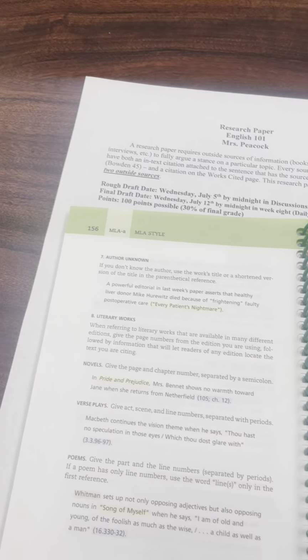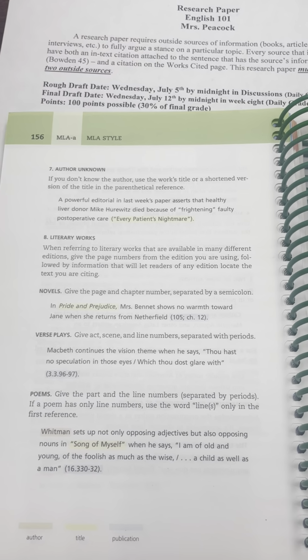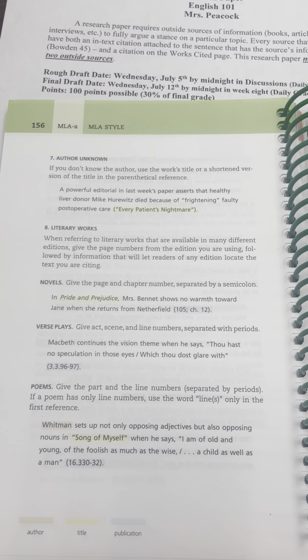One question I get pretty often is what happens if there isn't an author listed, especially on a lot of our websites. They may be reliable sources, but just not list an author.